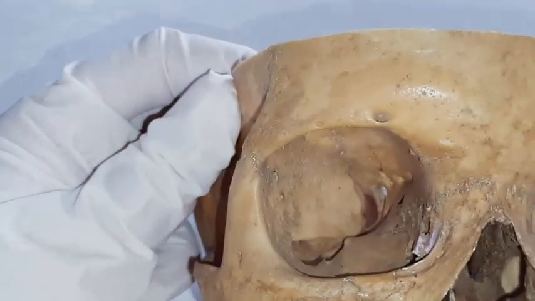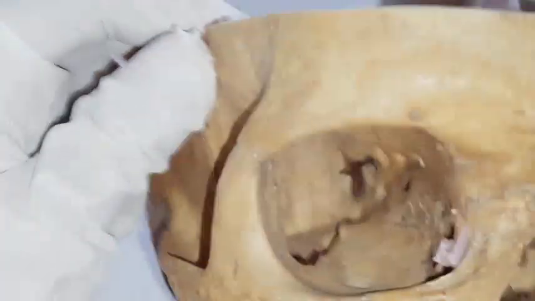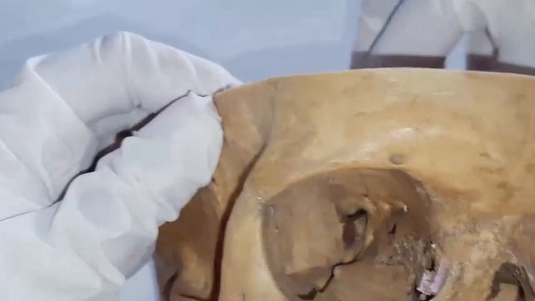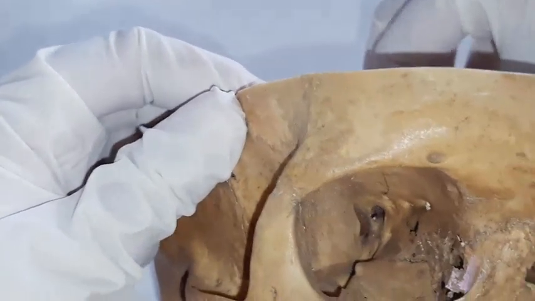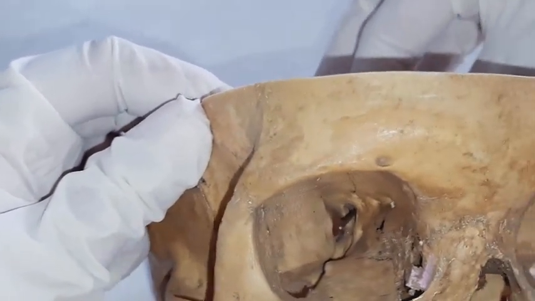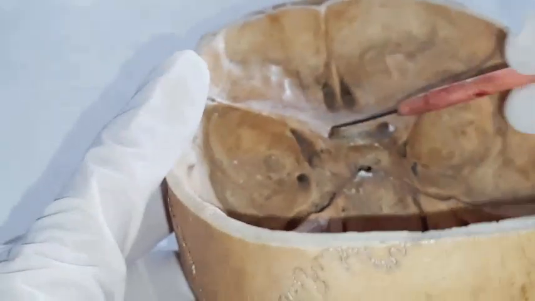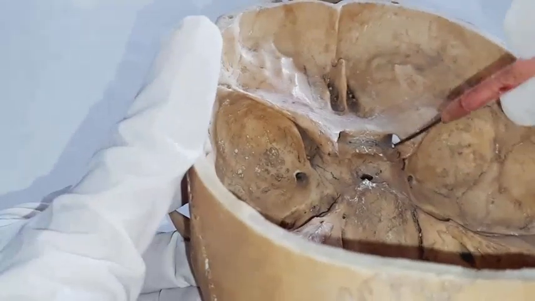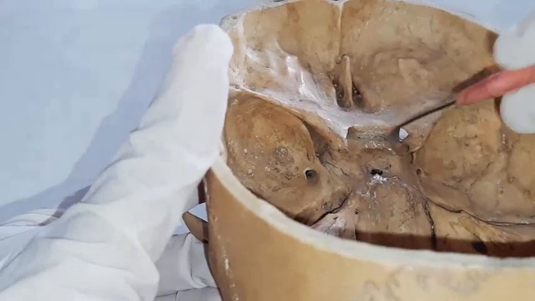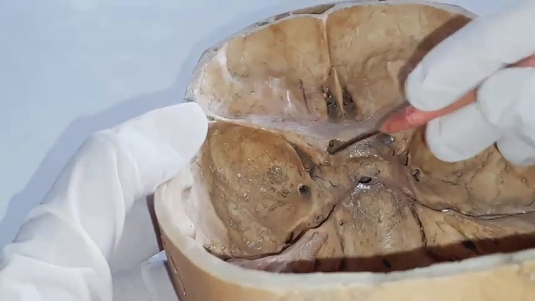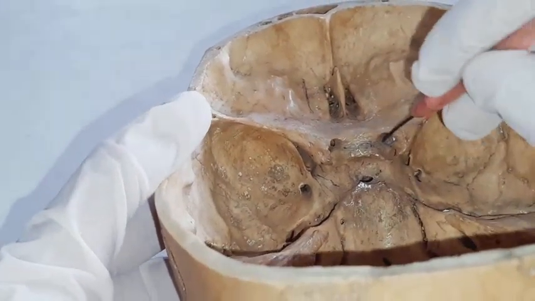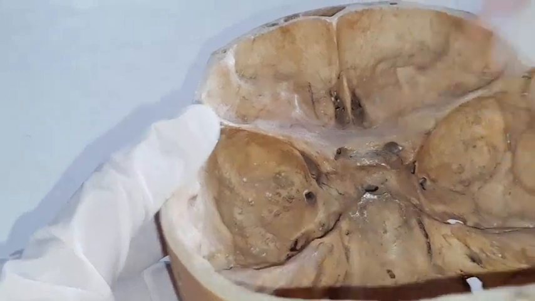Here you can see the probe emerging from the optic canal in the orbit. This is the optic canal on either side of the sulcus chiasmaticus. So the optic nerve and the ophthalmic artery pass through this optic canal.